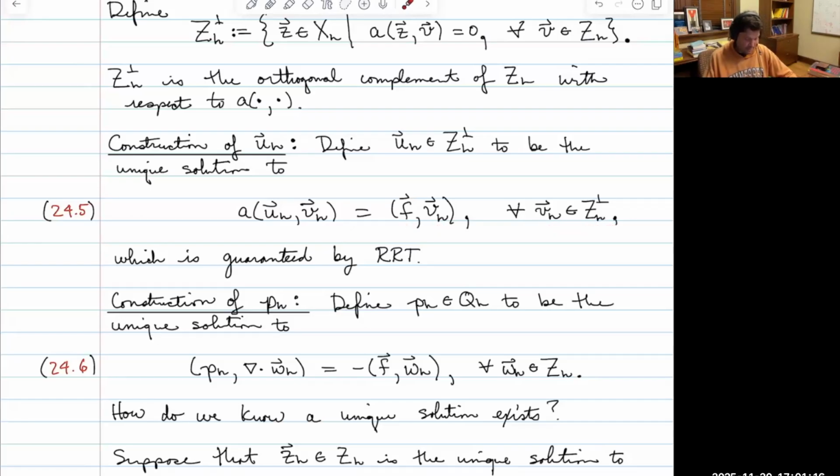Does this have a solution? The answer is yes, because this is very clearly going to be a bounded linear functional on this subspace. This is a coercive continuous bilinear form on the parent space XH, and so it'll be a coercive continuous bilinear form on any subspace as well. So this forms an inner product on that subspace. And we said there's always a representer so that a linear functional is equal to an inner product with that representer in the first slot. So this is guaranteed by the Riesz representation theorem.